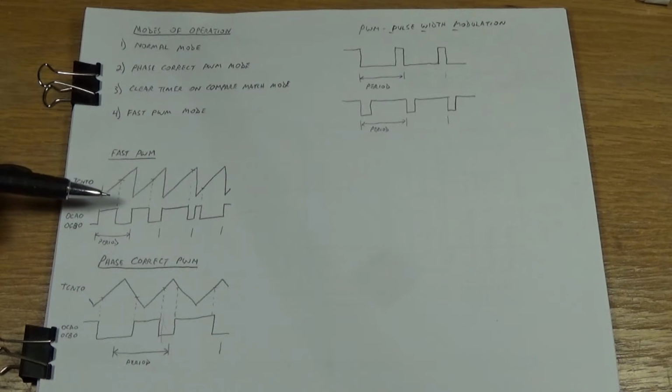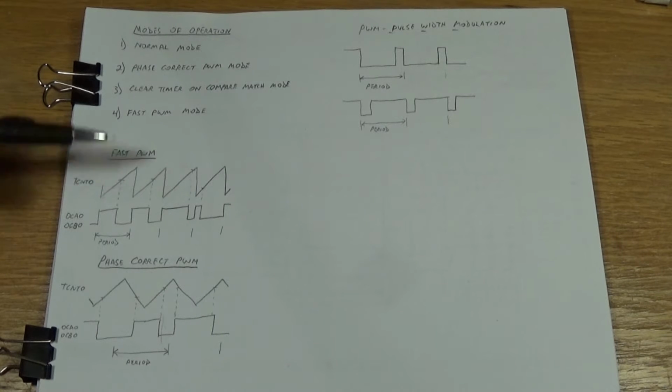You can poll it and just keep monitoring it, and when it gets set, you know that it's either rolled over to 0 or one of the output compare registers is matched. So that's the normal mode. You can actually have the output compare register drive one of the I/O pins if you wish, but it doesn't really produce any kind of useful signal, so it's not recommended that you do that.